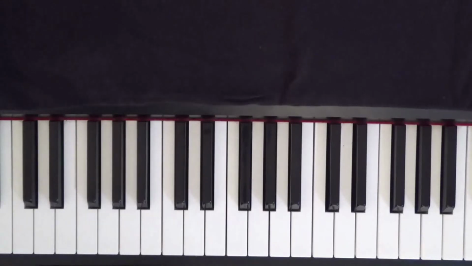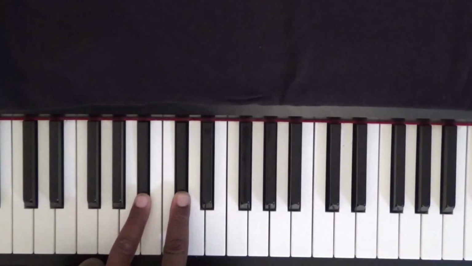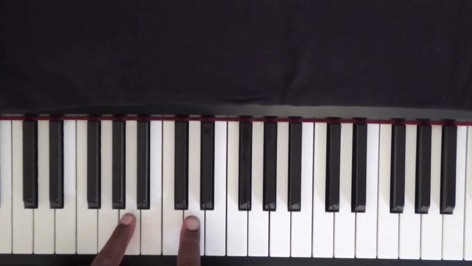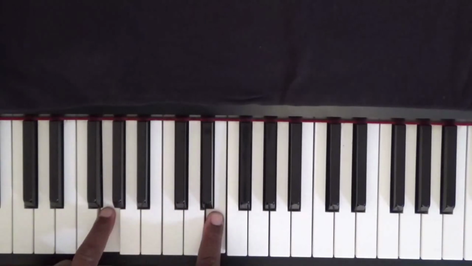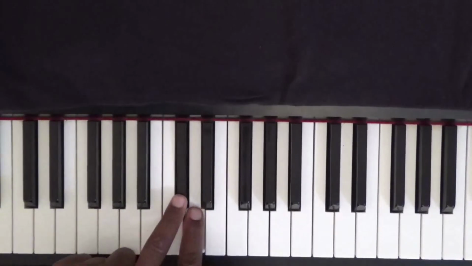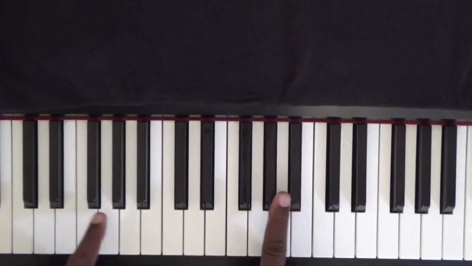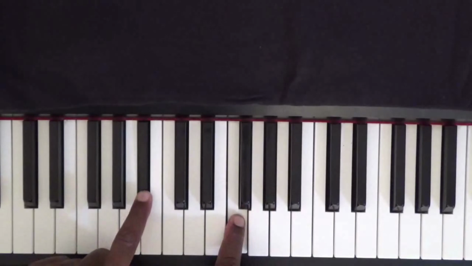We're going to try to play two notes, any two notes. That's an interval. Those are intervals. Try another one. Try them close. Try them far from each other. Try them a little bit closer. Try it again.